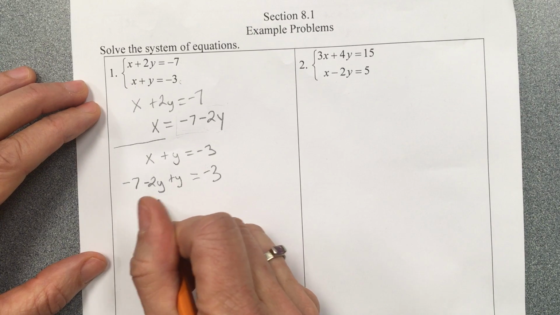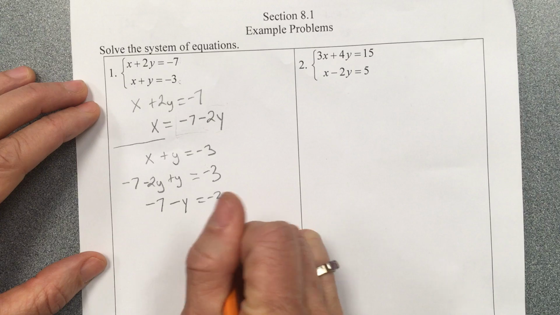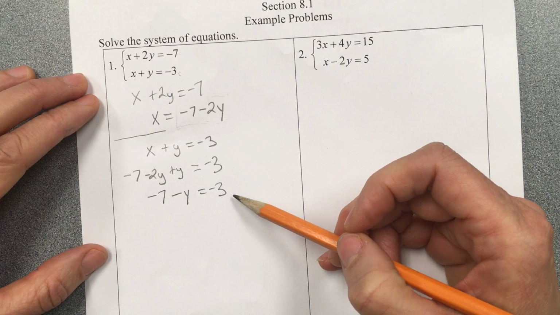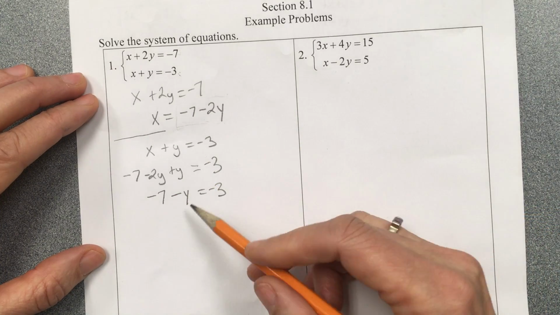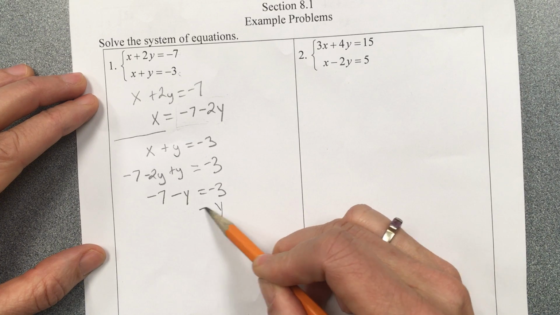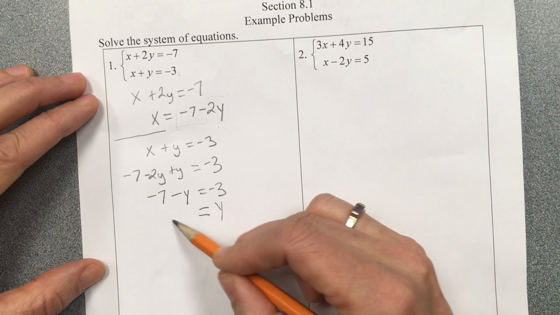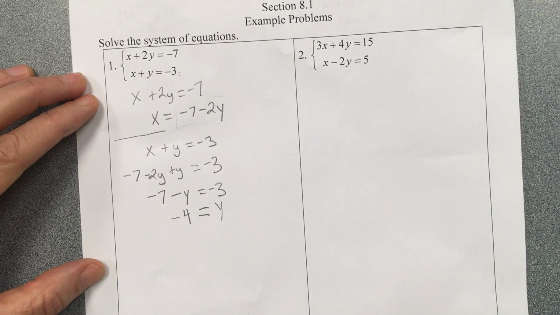So if we simplify the left, -2y plus y is minus y. Okay, I want the variable on one side, numbers on the other. Since this is a -y, it's going to save me a little bit of algebra if I add that to the other side of the equation, so that makes it just plain old y. And at the same time, I'm going to add 3 to the other side, and that'll give me a -4. So now I know the value for y is y equals -4.